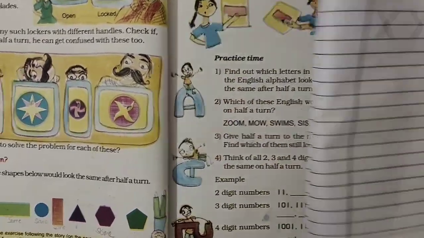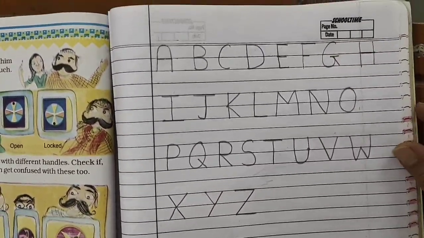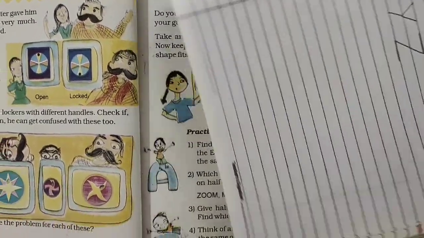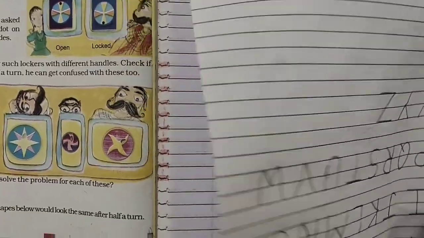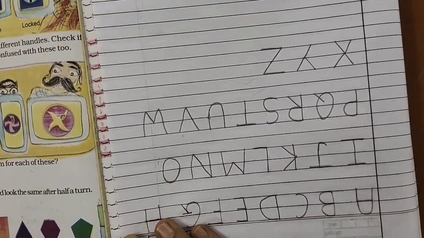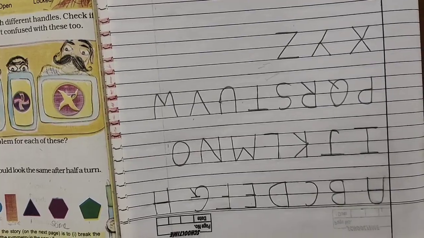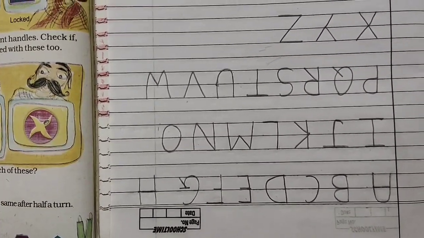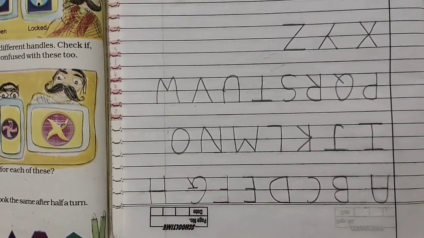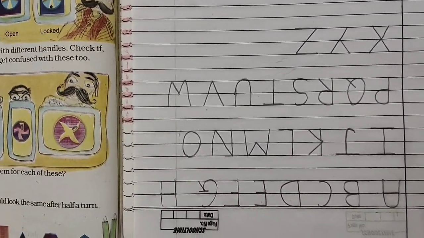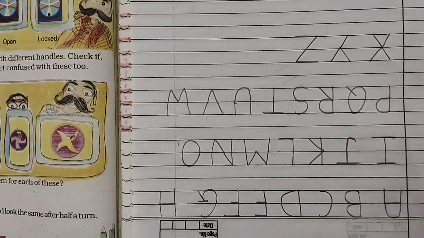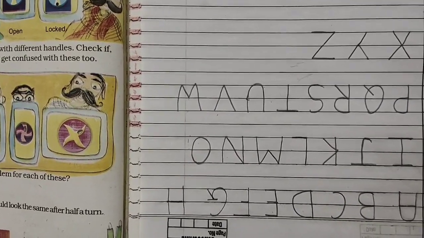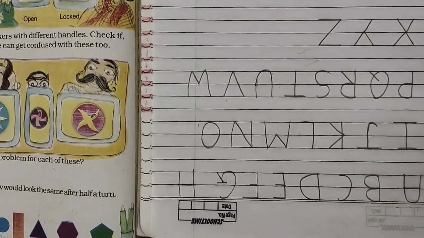So the alphabets, if I have written like this, the alphabets are like this. When I turn it half a turn, I have turned this book half a turn. So we get all our alphabets with half turn. You understood, students? How did I turn all the alphabets to a half turn? Okay, now we are supposed to check which alphabets look the same after half a turn.